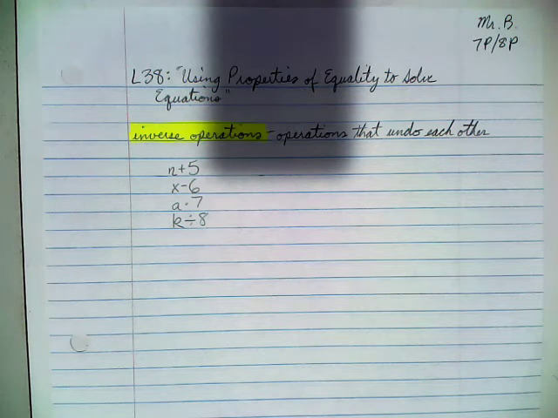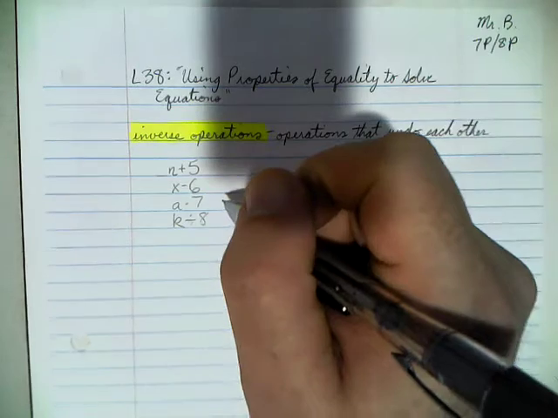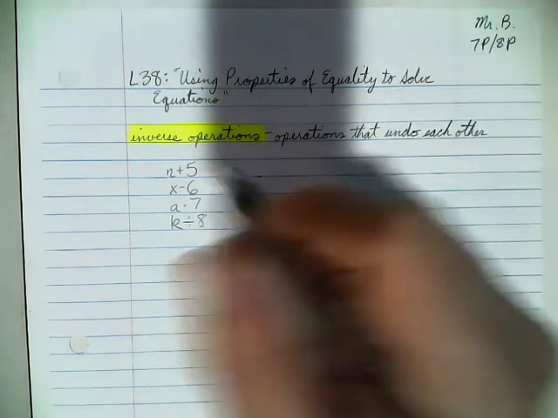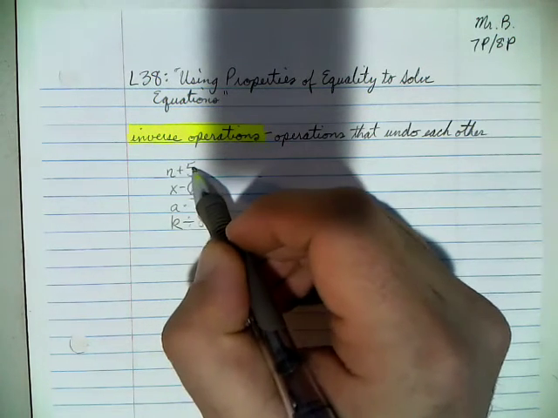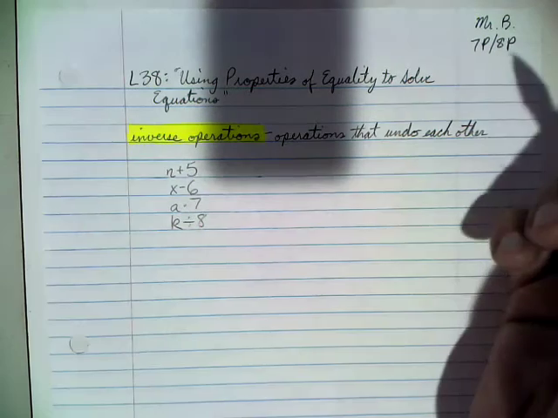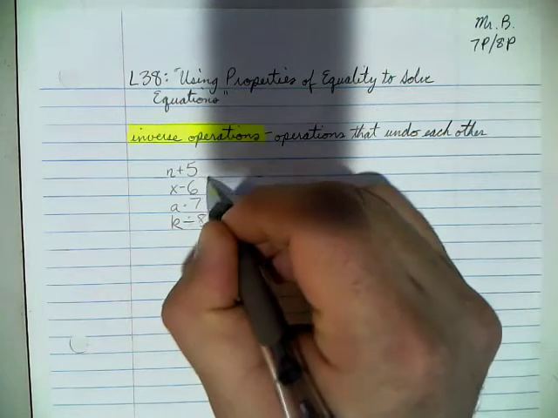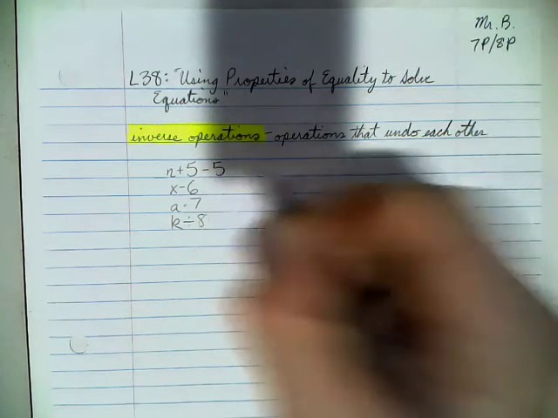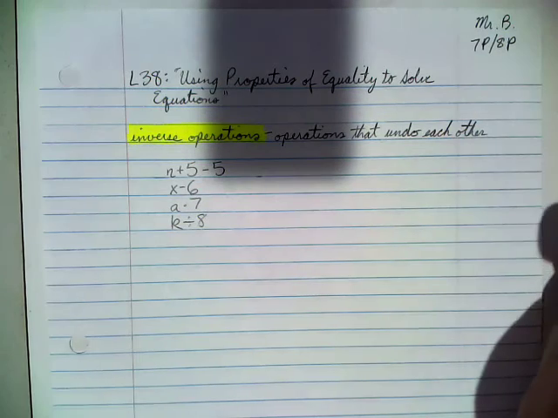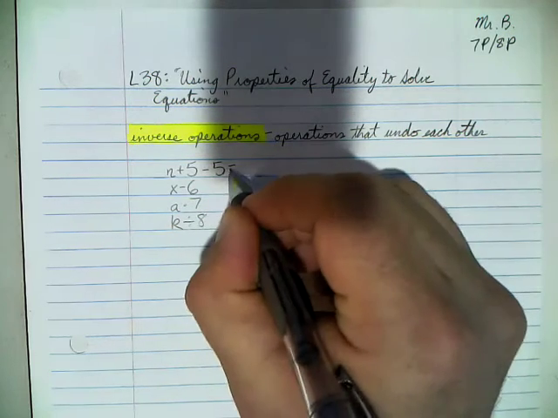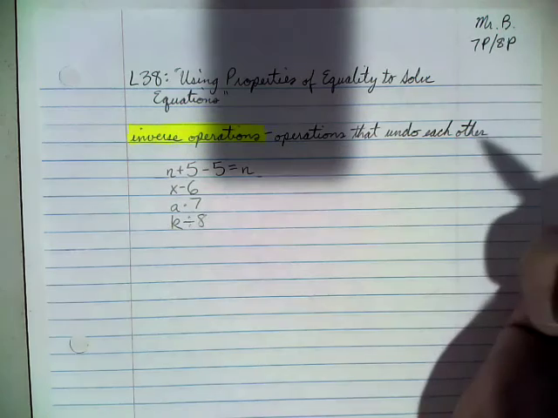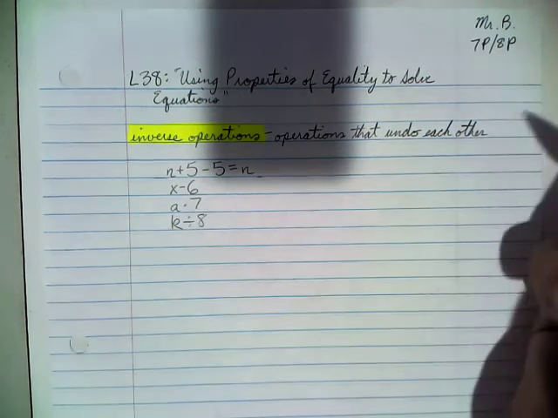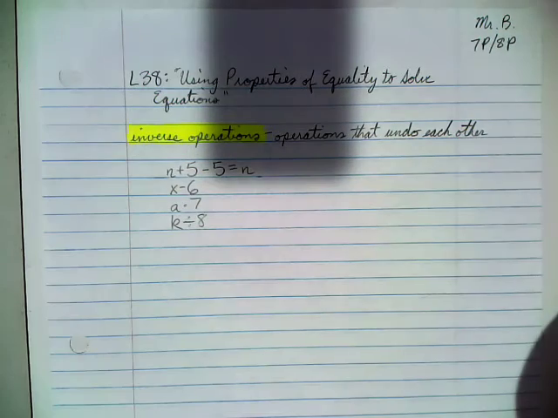I have 4 examples here. You might want to just jot those down real quick, maybe even pause the video. So here we go. Inverse operations, operations that undo each other. If we have a number and we add 5 to it, what would undo that? Well, what undoes addition is subtraction. So if we subtract 5, it'll undo the plus 5, and so the answer should be n. If you take a number, add 5, and then subtract 5, you should be right back at n.